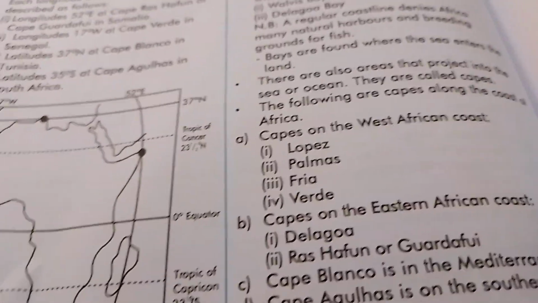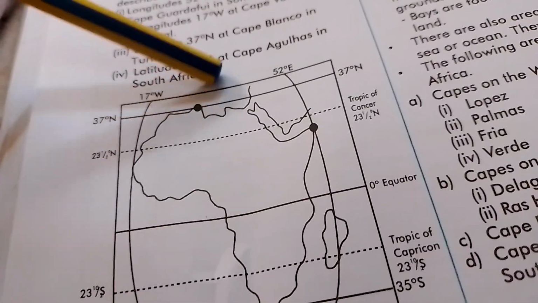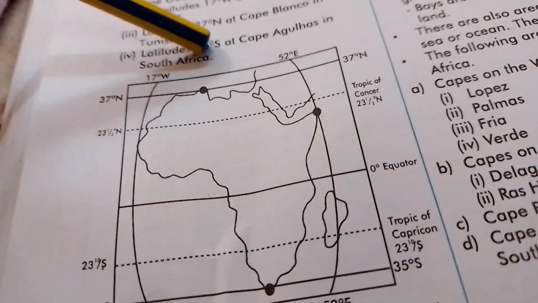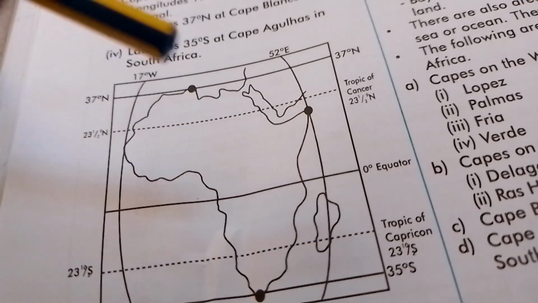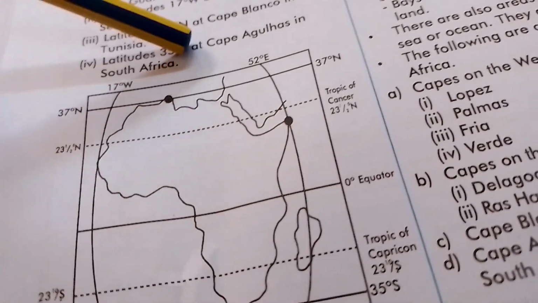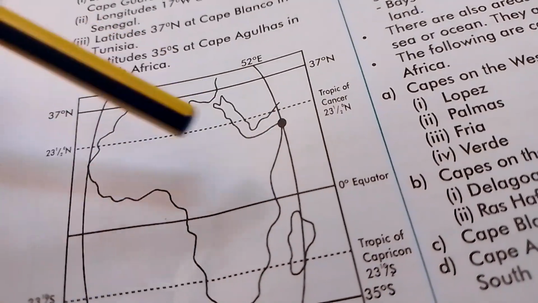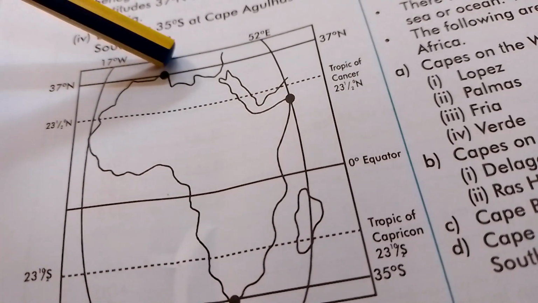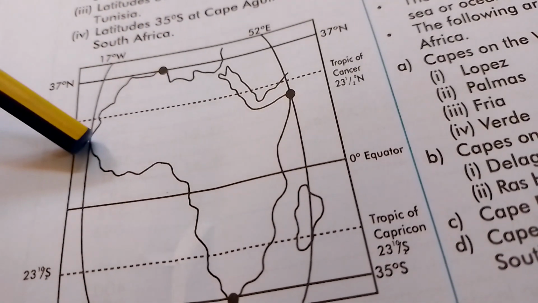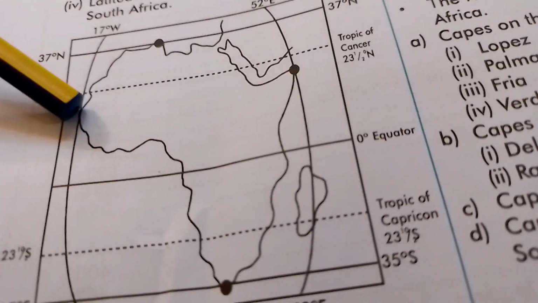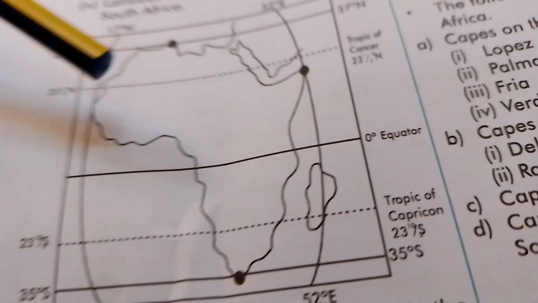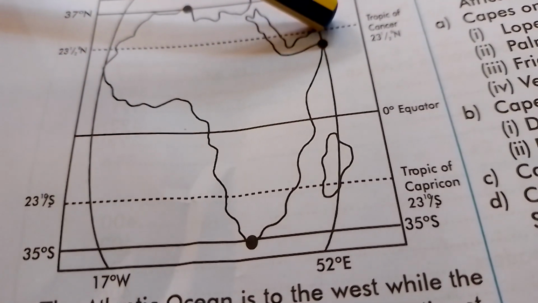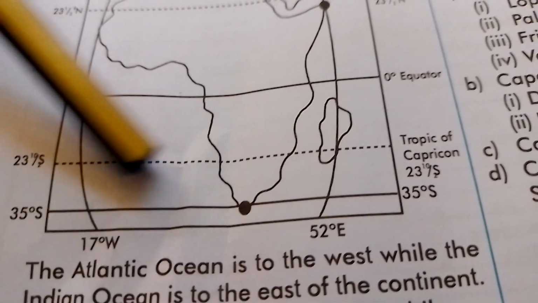That is how Africa has been divided. I'm saying this is the Mediterranean Sea. We have the European continent here. This is Africa. So Africa is found to the south of Europe, and the Red Sea at this point. This is what we call Cape Blanco, the far north cape in Africa. We have Cape Verde in Senegal, the far western part of Africa. The far eastern part of Africa, we have Ras Hafun, and Cape Agulhas.